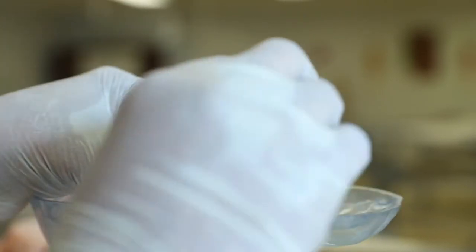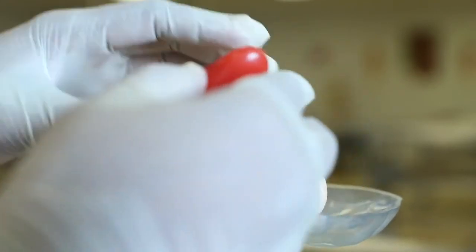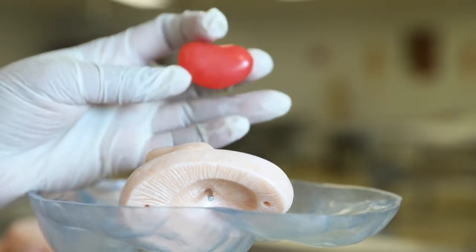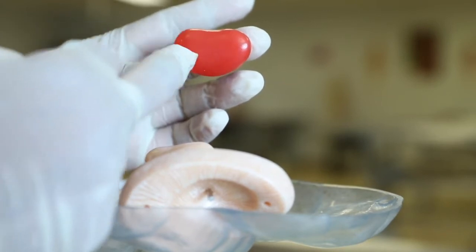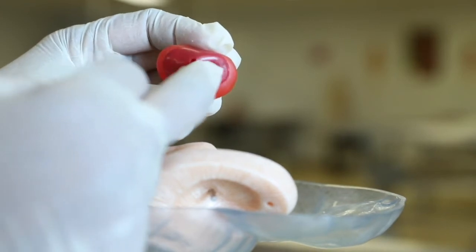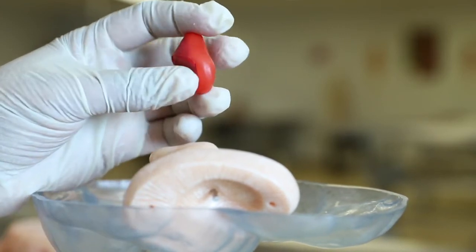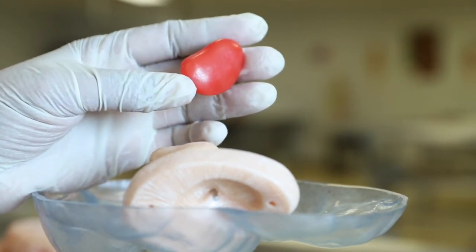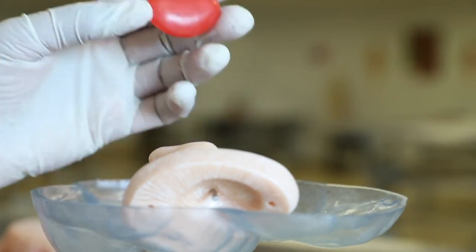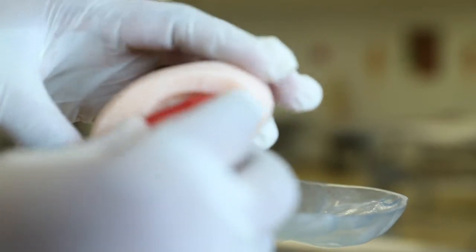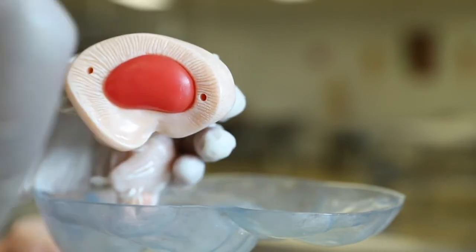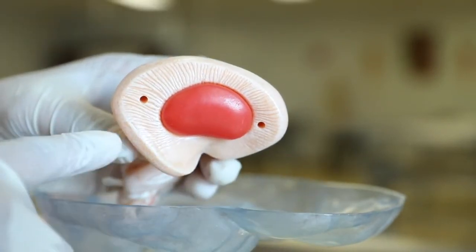This one is the lentiform nucleus, and from its name, the shape is like a lens. The outer part here is called the putamen, and the inner part here is called the globus pallidus. Actually, the globus pallidus is further divided into internal and external segments.